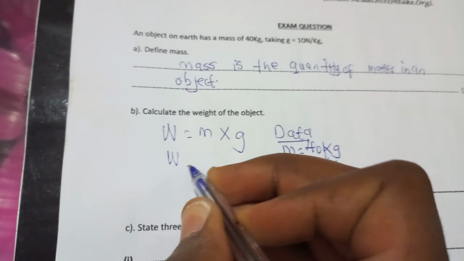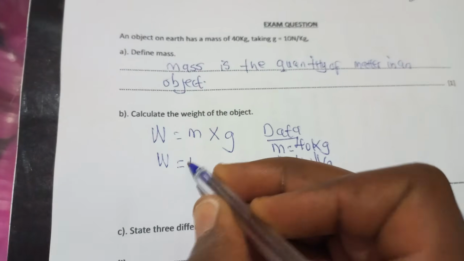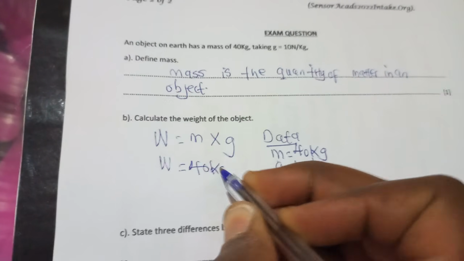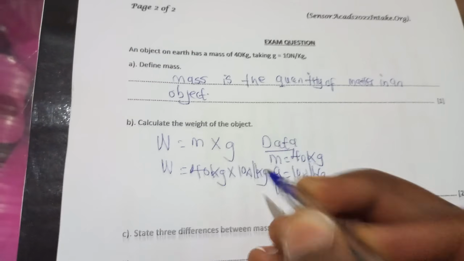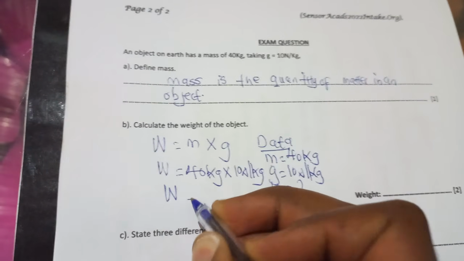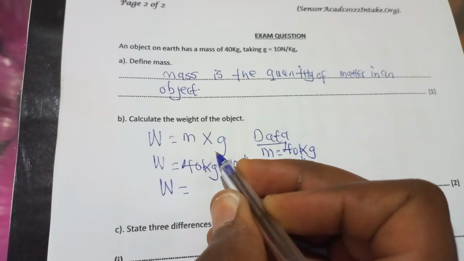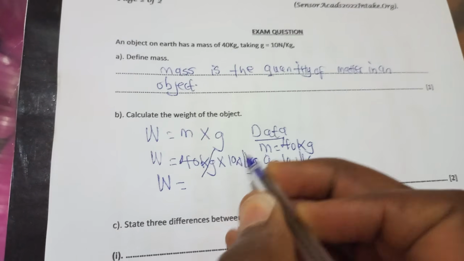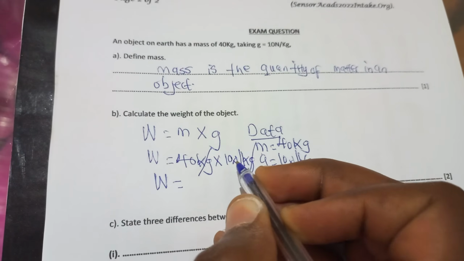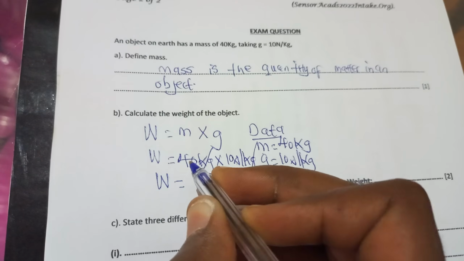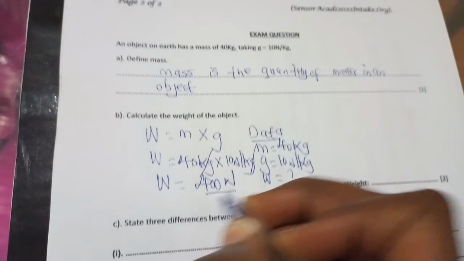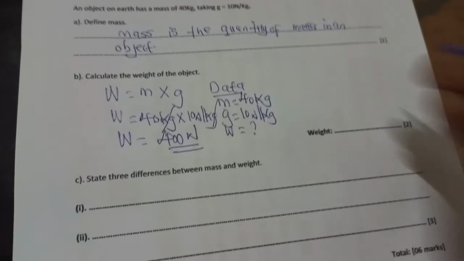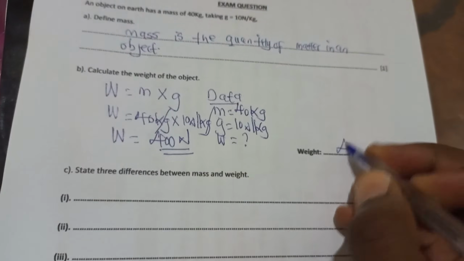So we're going to say weight equals, where there is mass, 40 kg multiplied by 10 newtons per kg. Then we're going to say weight finally is, we're going to cancel the same units, which are called spectator units, kg and kg, so that we find the actual unit for weight. So we're going to say 40 multiplied by 10. This will give us a product of 400 newtons. So this is the correct answer, 400 newtons.